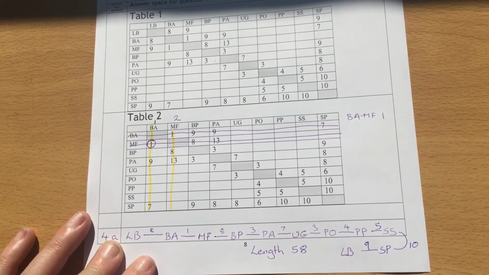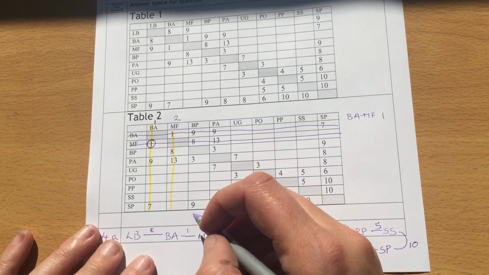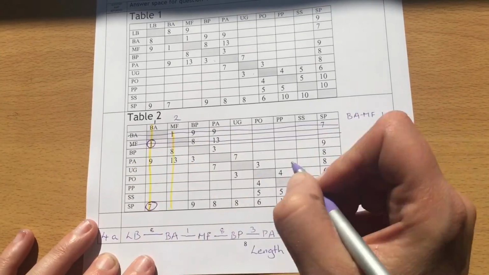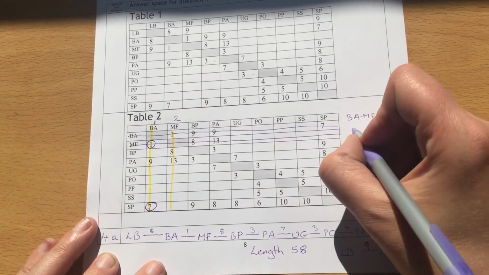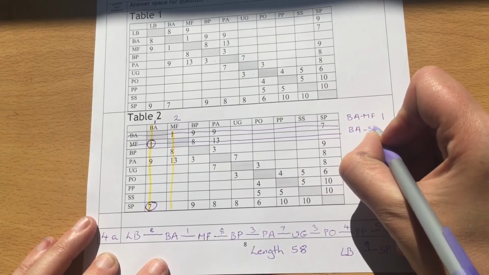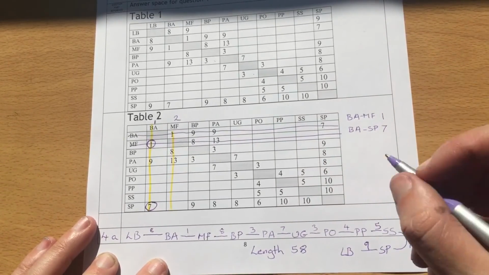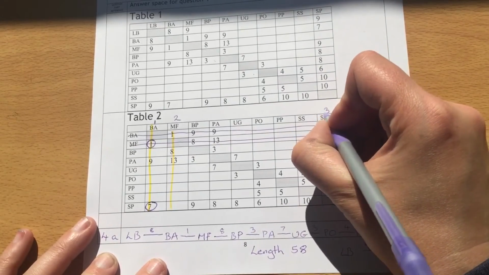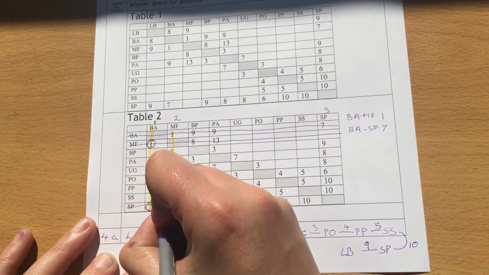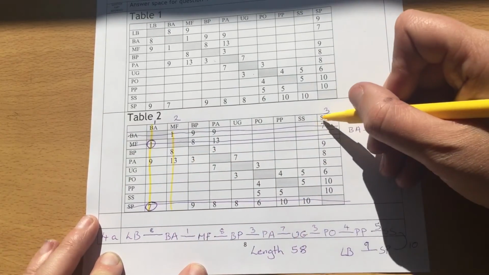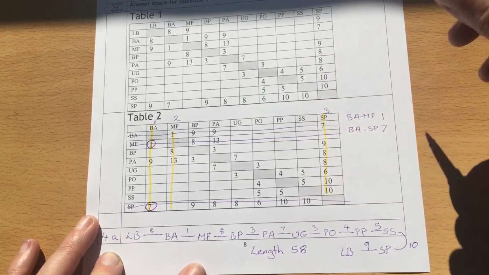The smallest thing that we've got here is actually still in that same first column. We can take that 7. So we've got BA to SP, and that is 7. SP is going to be the third one, so we don't need to go back there, and we can highlight it because we know all about it.